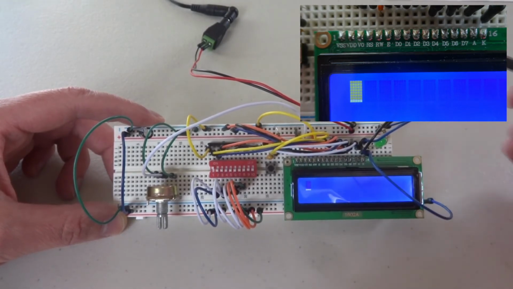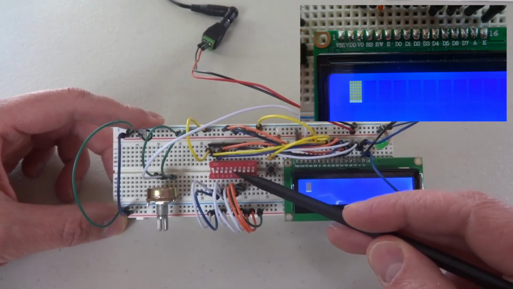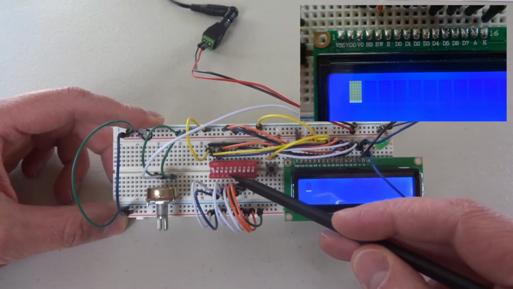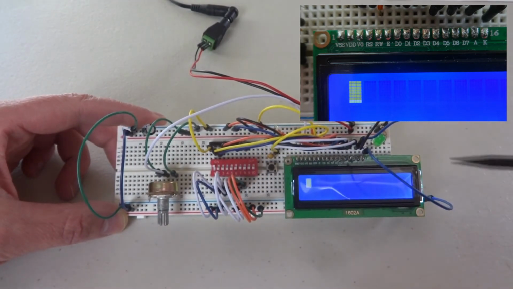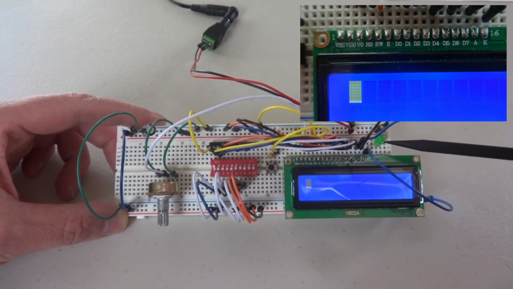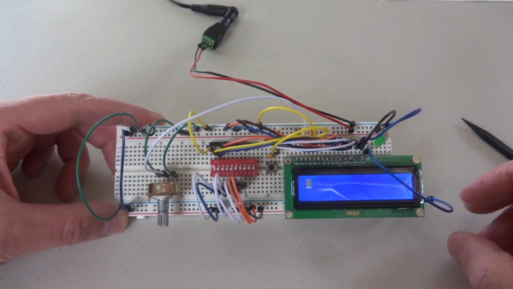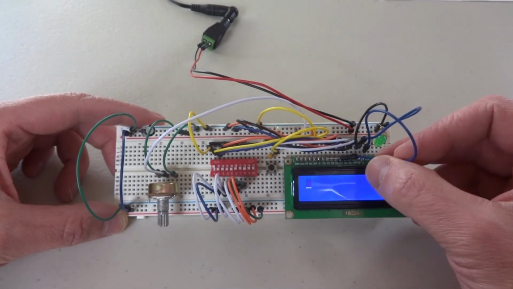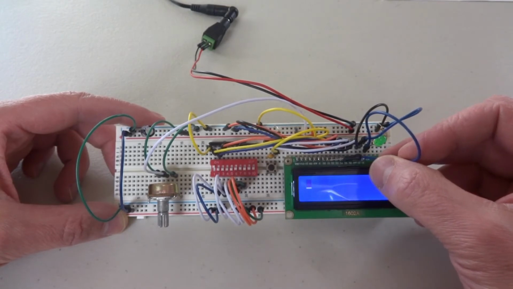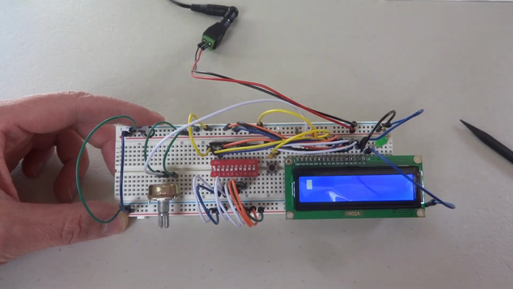We also have V0, which is connected to a potentiometer. VSS is ground and VDD is volts. Over here you'll see an LED. We put this in here for troubleshooting purposes, so you can drag the pin across the data bus terminals and see which ones are active. So we had a lot of fun learning about this LCD and programming it. So if you're ready to get started, let's go.